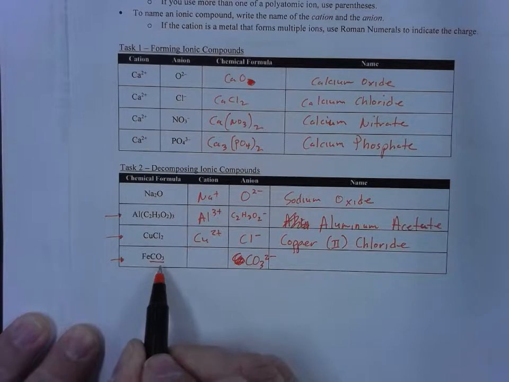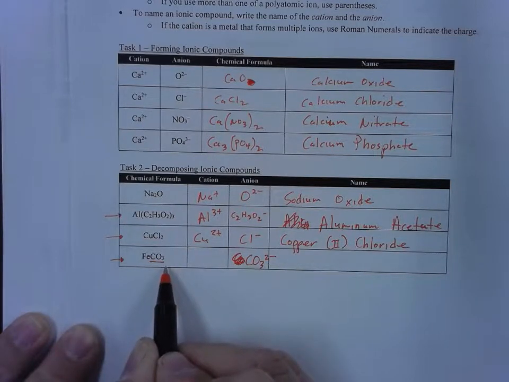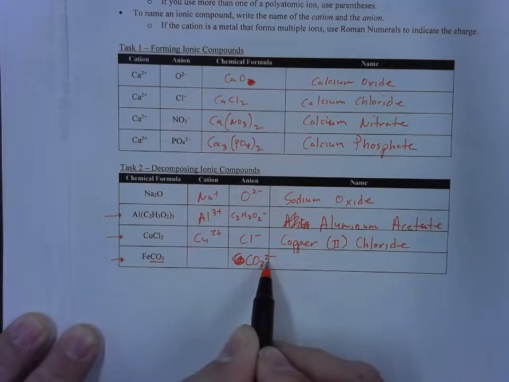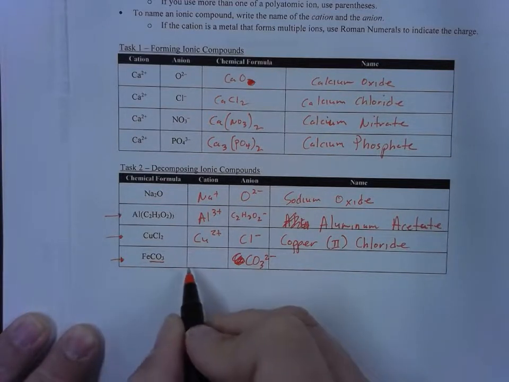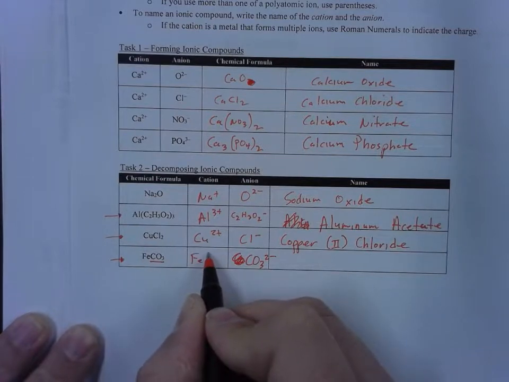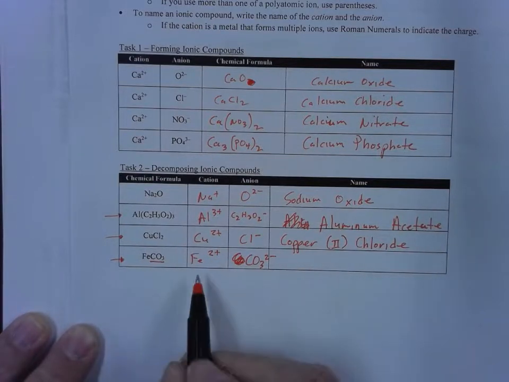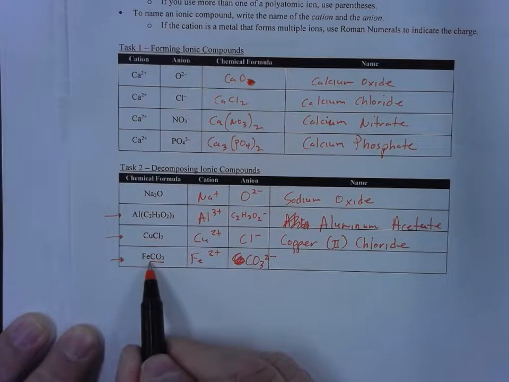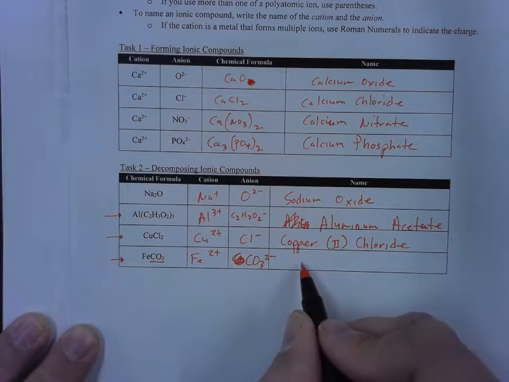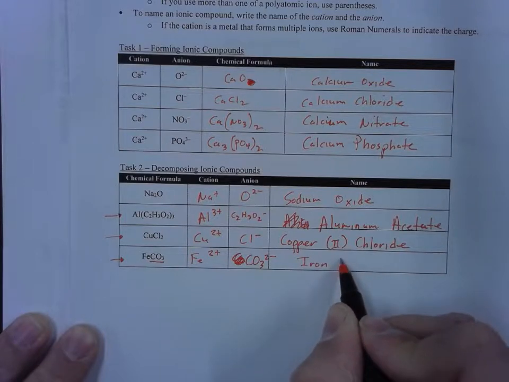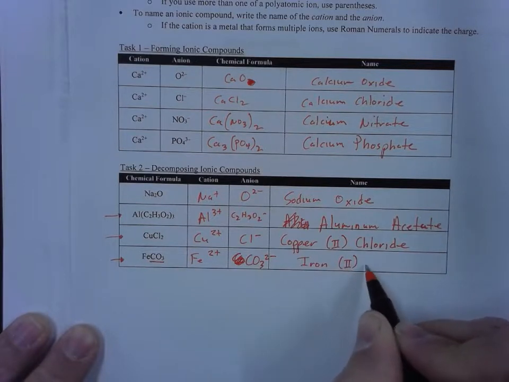Again, there's only one of these. How do I know? Because there's no parentheses there to tell me that there's more than one. So 2-. This iron then must be a 2+. See how I worked backwards? There's only one of them. So iron 2 carbonate.